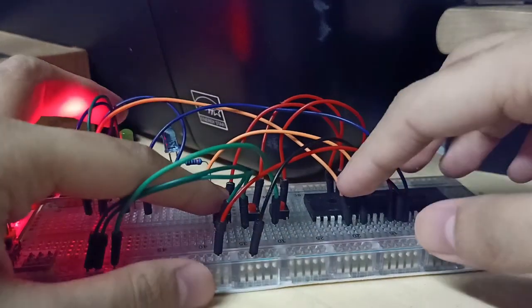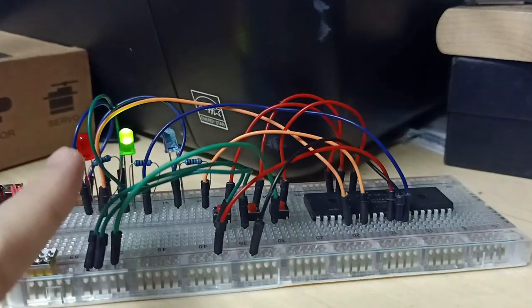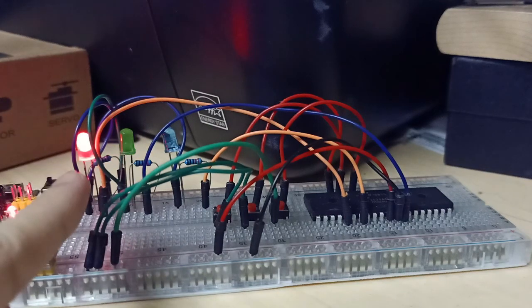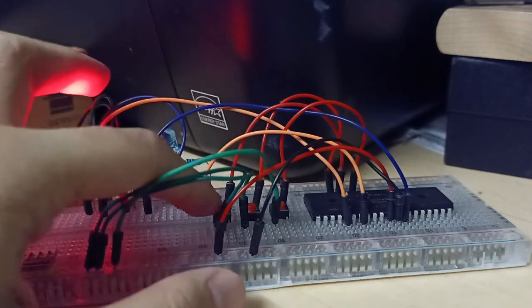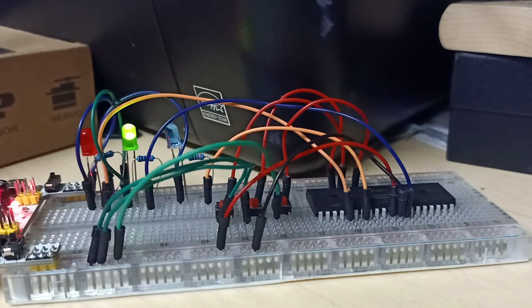So if we press switch 1 and switch 2, LED 2 will be on, but LED 1 will turn off. So I'll repeat it once again. LED 2 is turned on, but LED 1 is off. And as we can see, LED 2 is on for about 5 seconds.